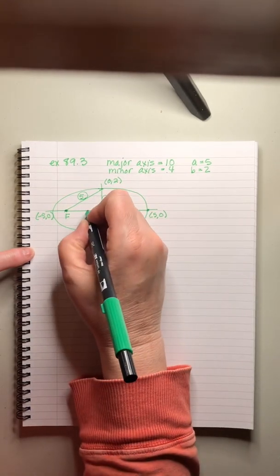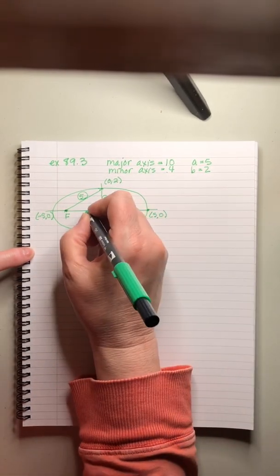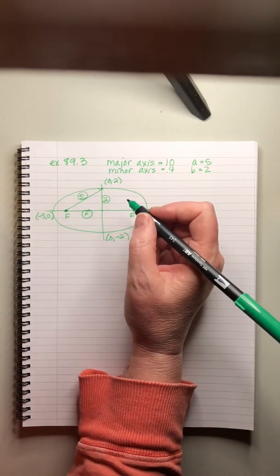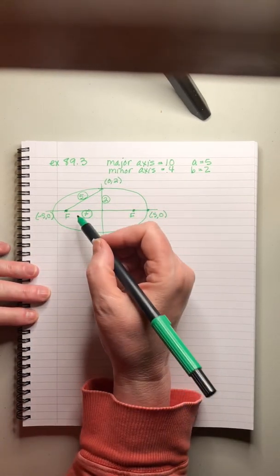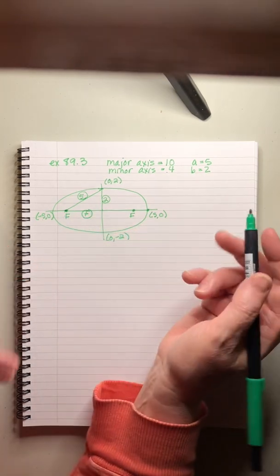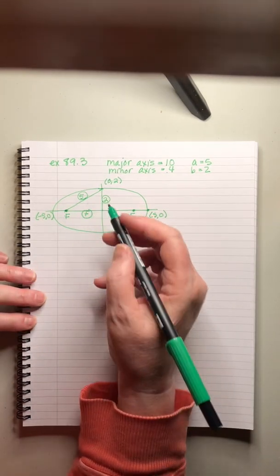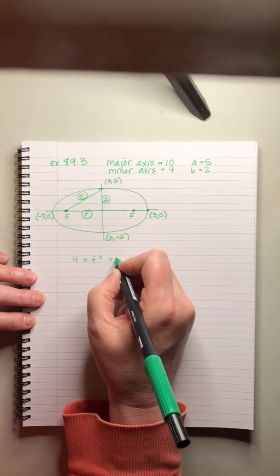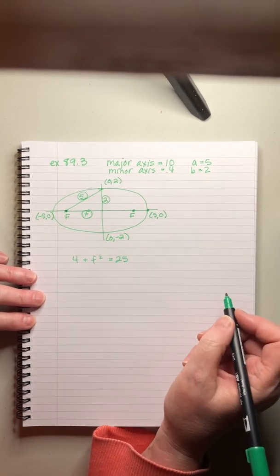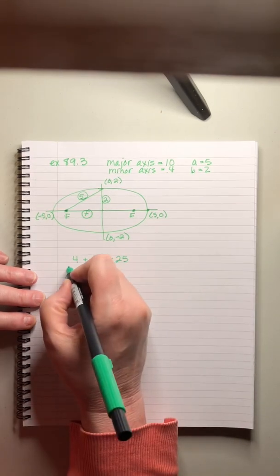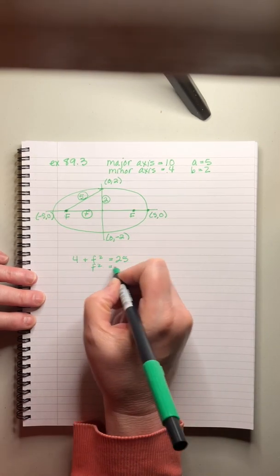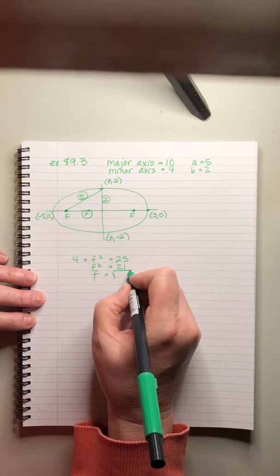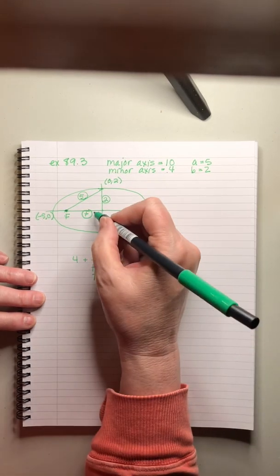So I'm going to call it F, just for fun. Sounds like I'm saying I'm calling it F for fun because fun starts with F, but I'm calling it F for fun because that's the focal point. Oh, it doesn't matter. Okay, Pythagorean. We're going to say that 4 plus F squared equals 25. And we're going to say F squared equals 21. And so we're going to say F equals the square root of 21.